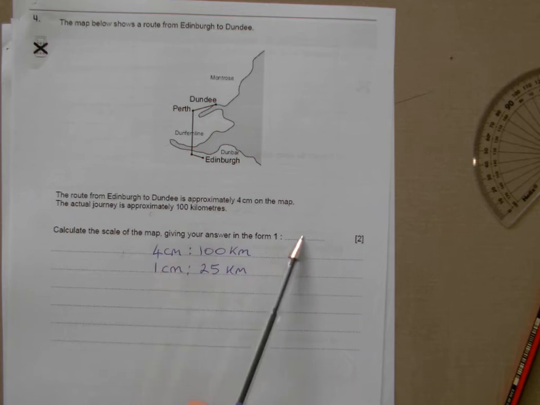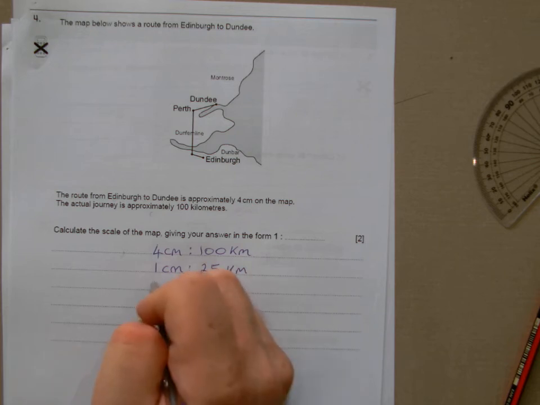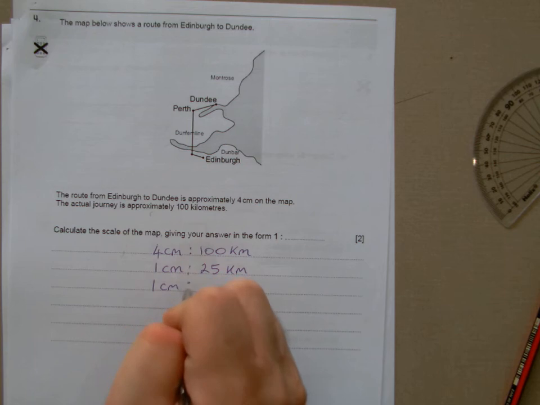So in order to write our answer there, we need to get these units consistent. We need to get them the same. I keep the 1 centimetre as it is because we're happy with it being 1 here, which is what we want in the answer. But we can change this, and let's take our time on it. So I'm going to change 25 kilometres to centimetres.